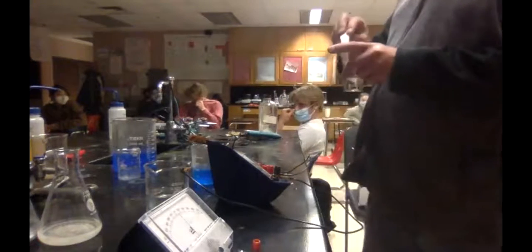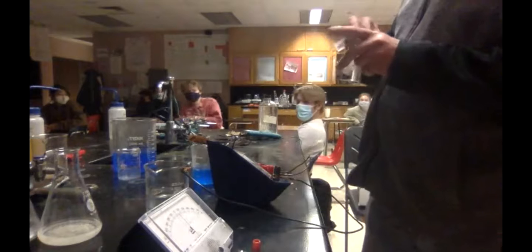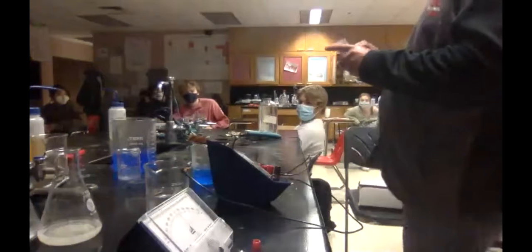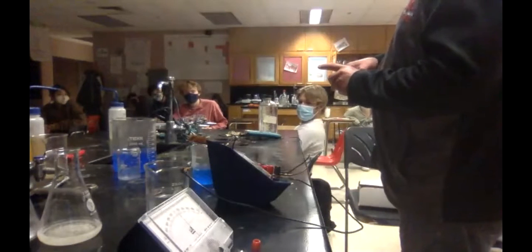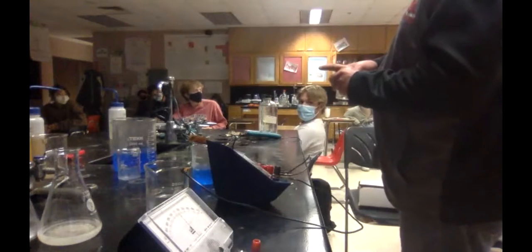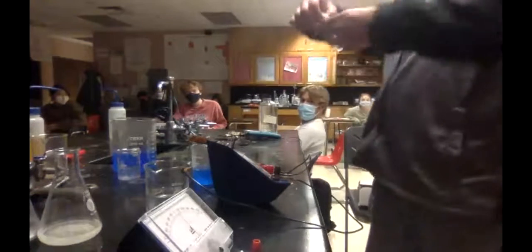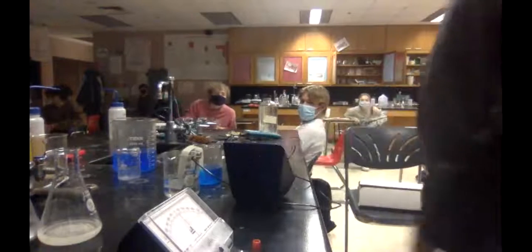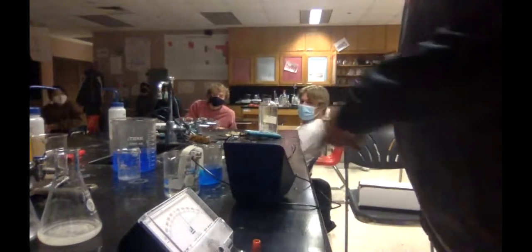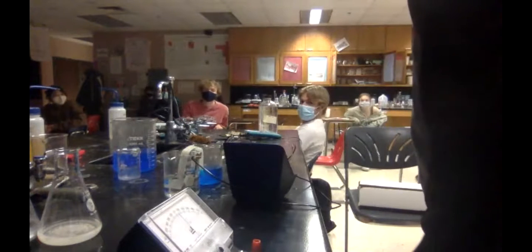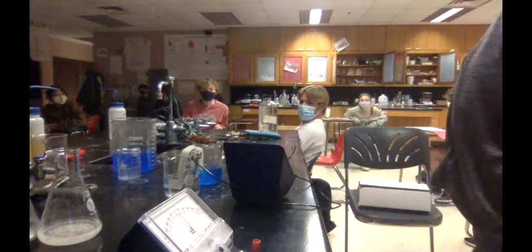So the bridge here, I'm just going to stick this in here. It's a piece of paper. So I've got the salt bridge here, and we're going to put that in there. And look at that, an eighth of a volt. We've got a small amount of a volt here, about 0.25 volts.